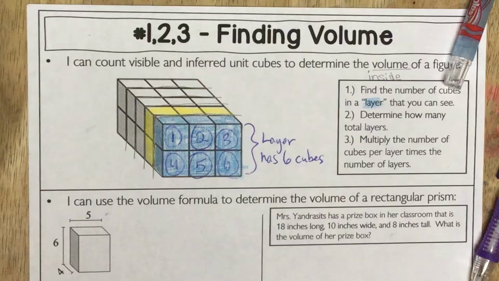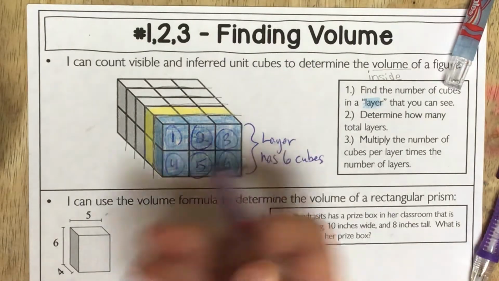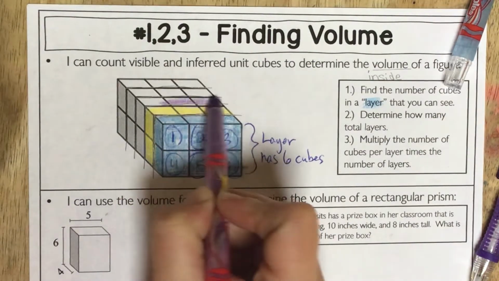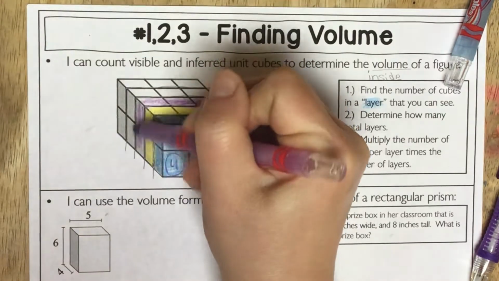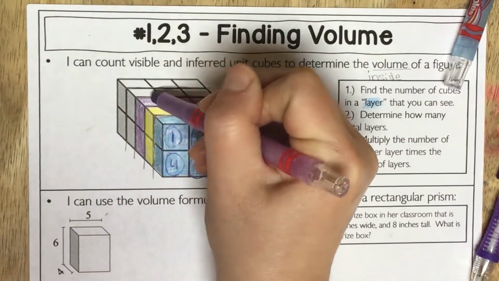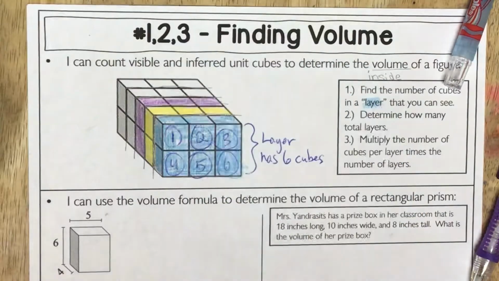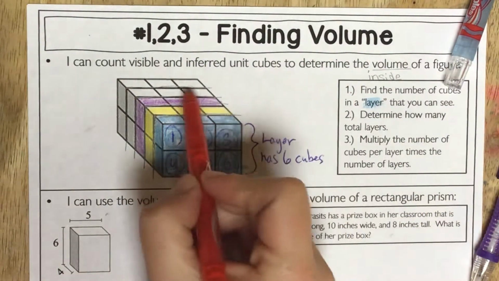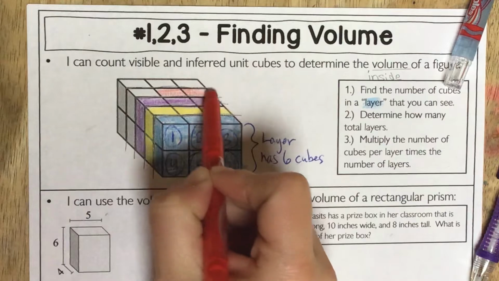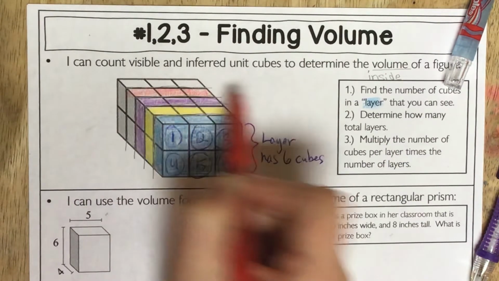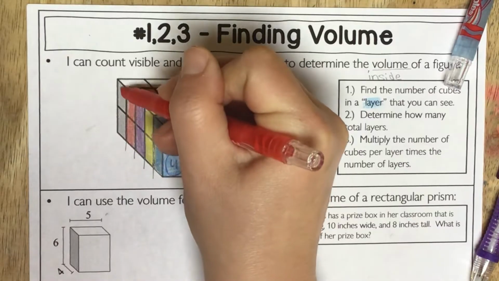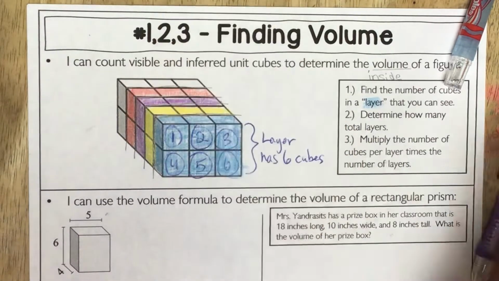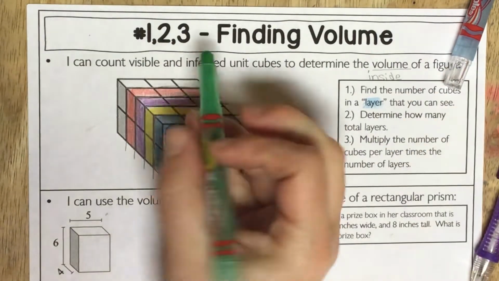So there's another layer. Here's another layer. And another layer. And one more layer.